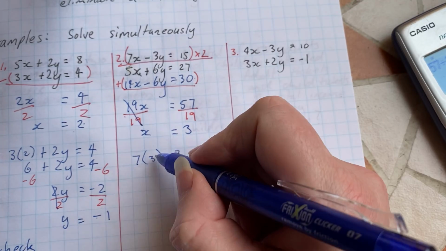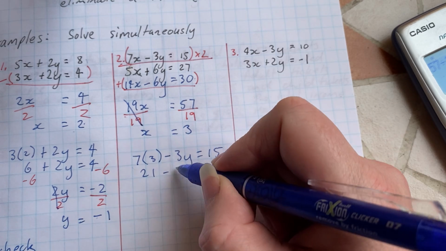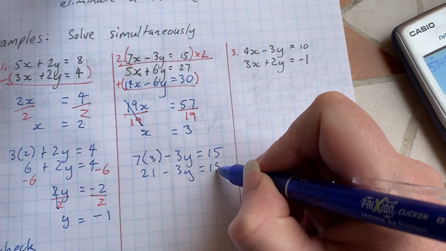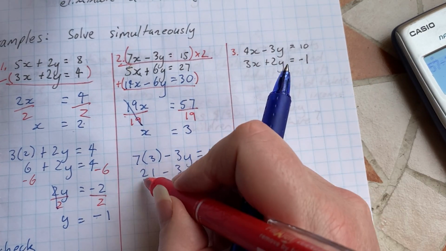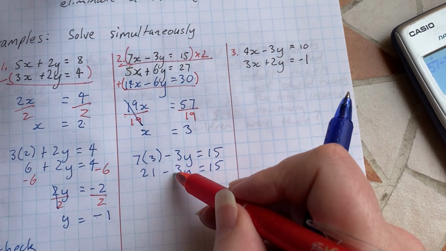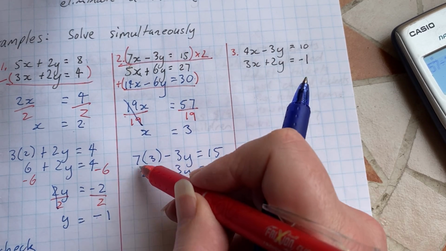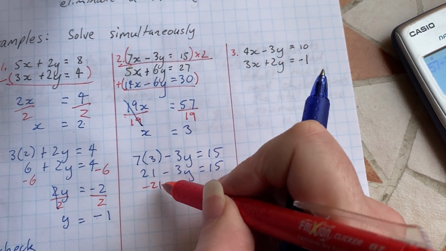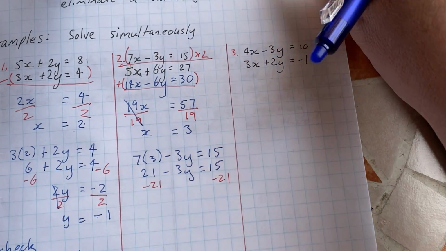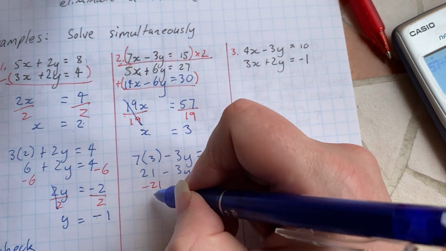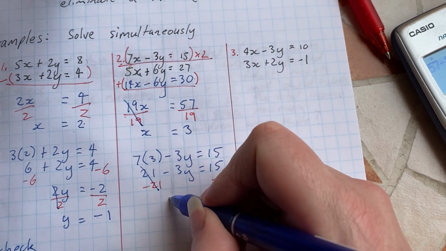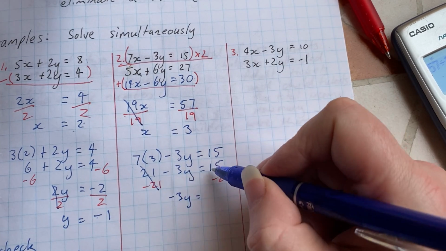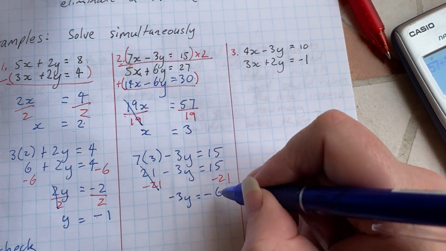Let's solve that. So 3 7s are 21. Now I need to minus the 21. 21 is positive. It's the 3 that's negative. It's positive 21. I need to minus 21 off each side. So 21 minus 21 is 0. Negative 3y. 15 minus 21 is negative 6.